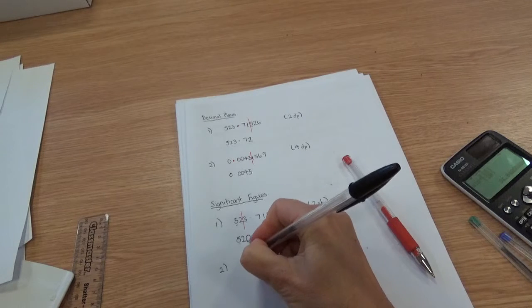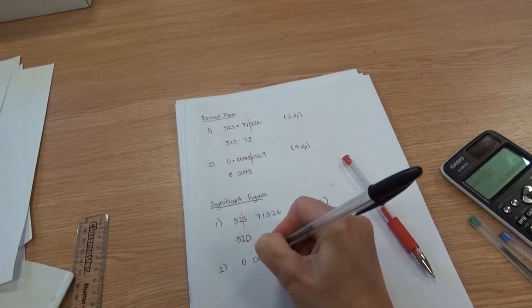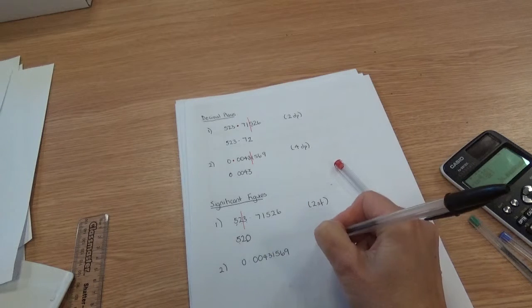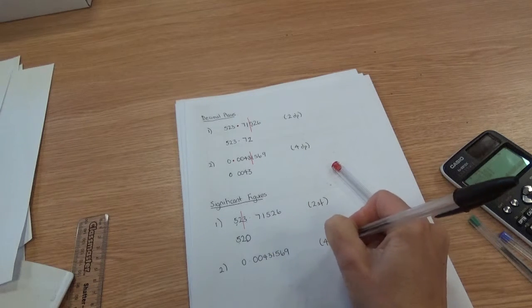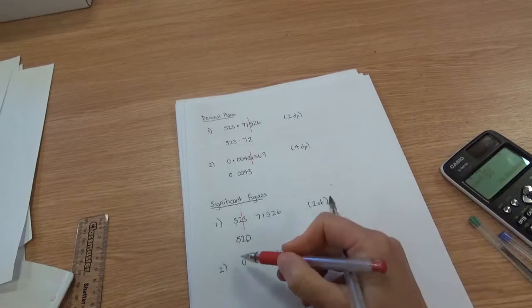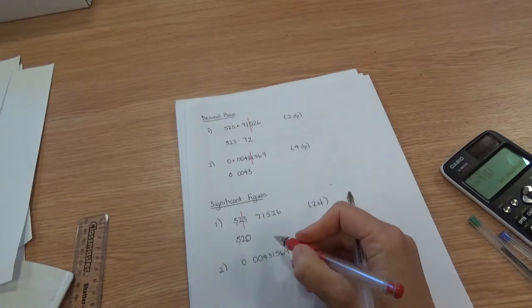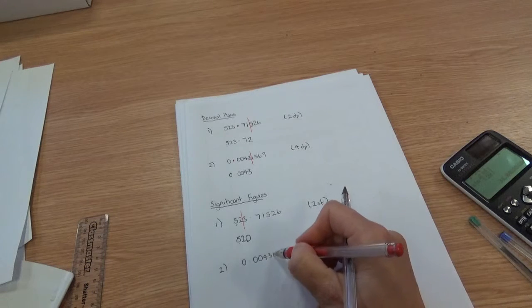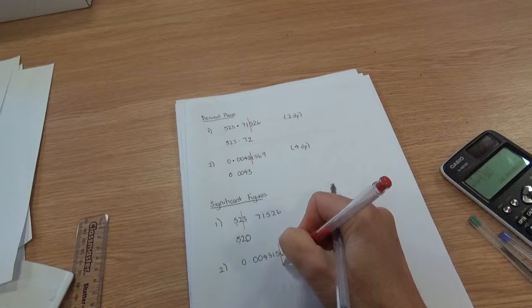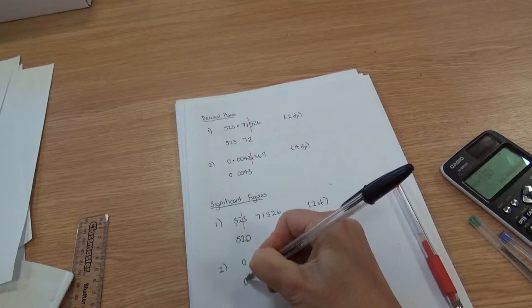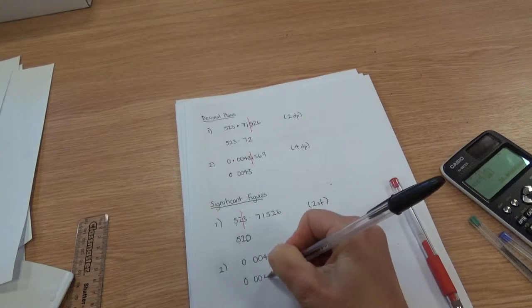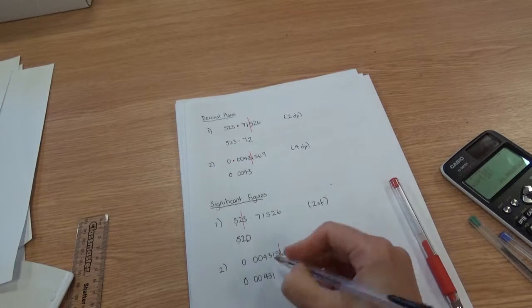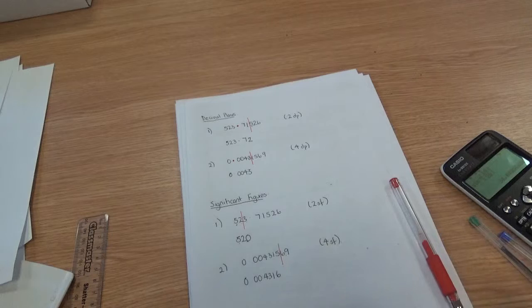Other example, let's stick with what we had before, 0.00431569. Let's go for 4 significant figures. Now the zeros aren't counted as significant. We start counting once we get to something that's not a 0. So 1, 2, 3, 4. There's our cut-off. So it's 0.00431. The 5 is followed by a 6, so it's going to round up to become a 6.